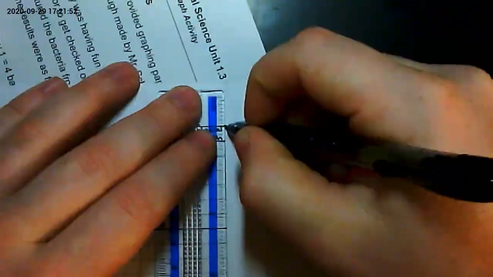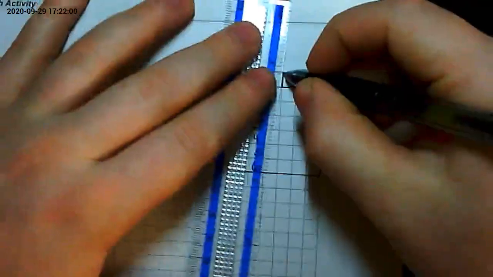Okay, but then what we're going to do is start making our box here. So let's start making our box, using our ruler, because we want this to look nice and neat, nice and presentable. And now let's just split it down the middle.